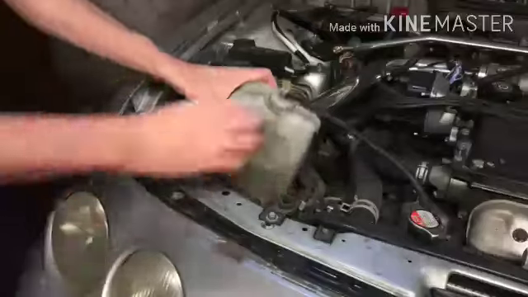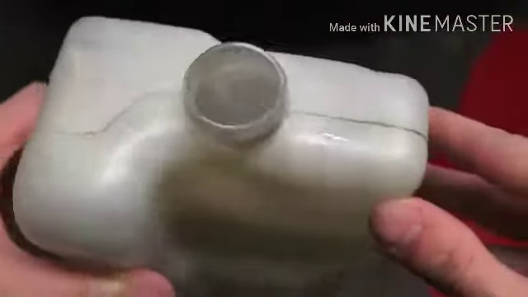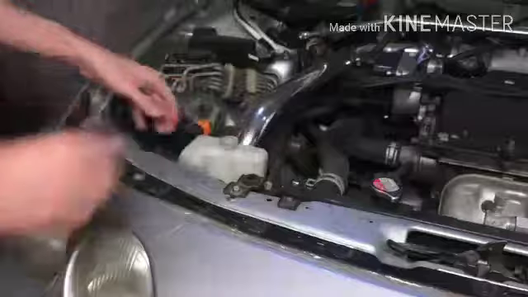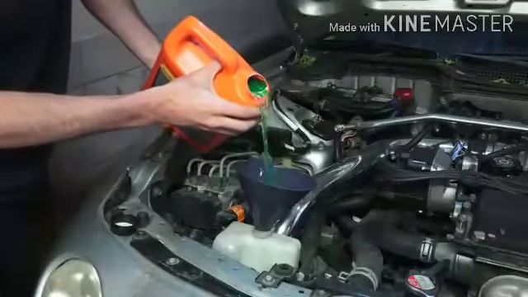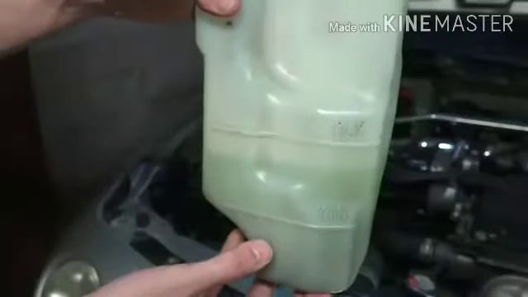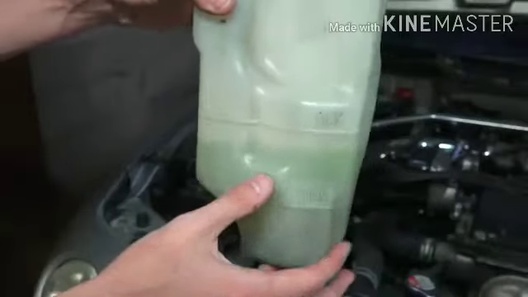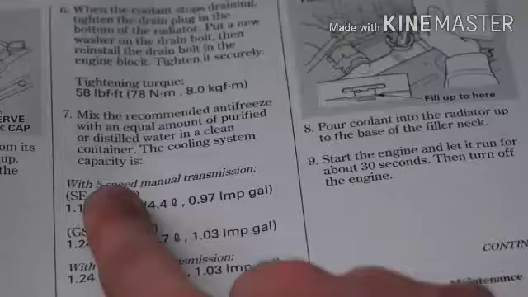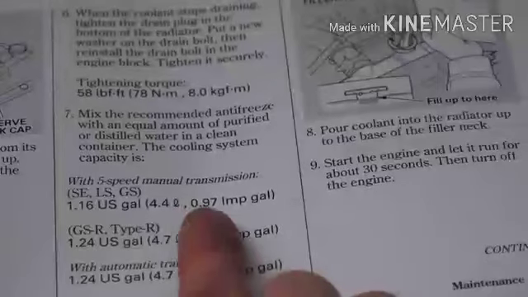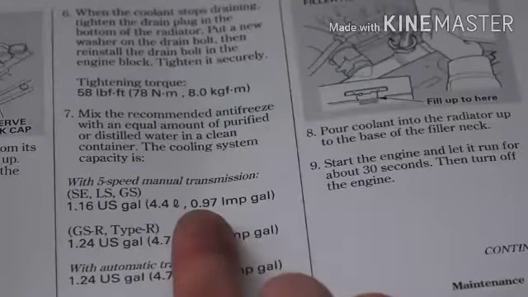Next, you'll want to remove the coolant reservoir. Drain it, make sure the inside is clean, and then replace it. After replacing the reservoir, fill it with a 50-50 antifreeze mix, not exceeding the max line. I'm using a pre-mix solution from AutoZone. You'll want to check your owner's manual to make sure the mix you use is compatible with your cooling system.